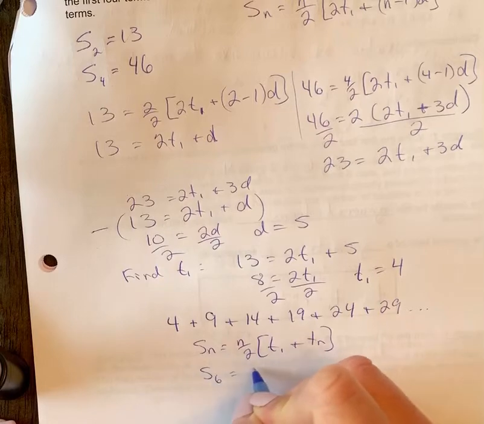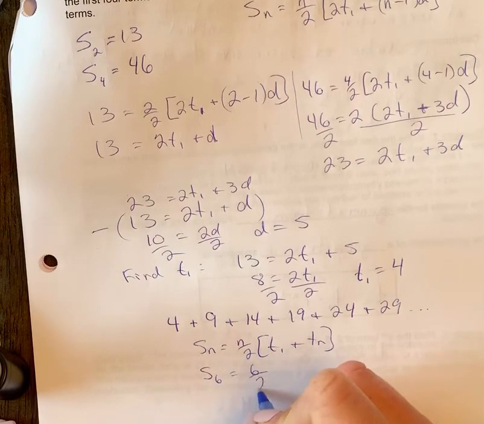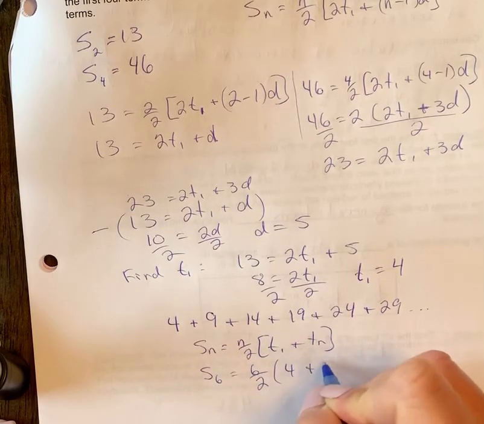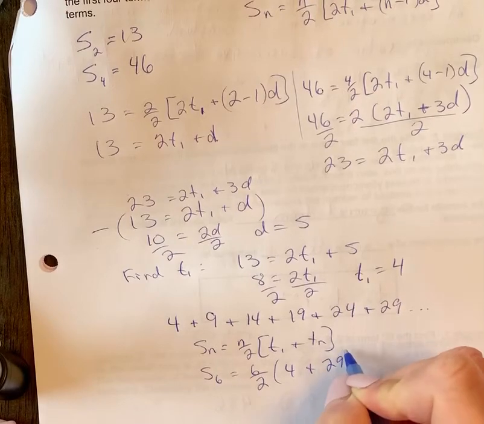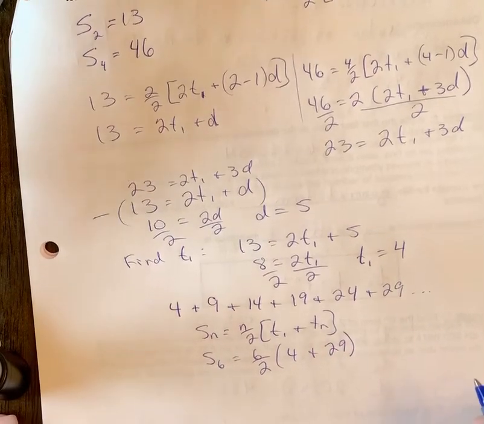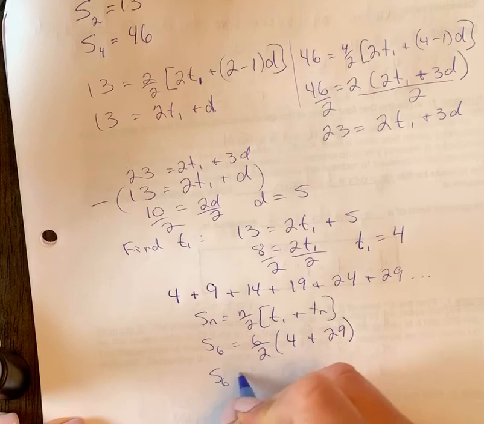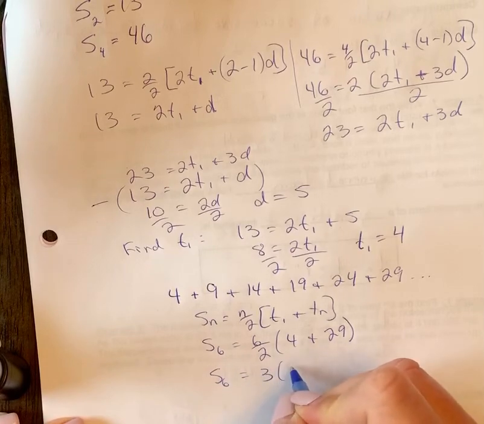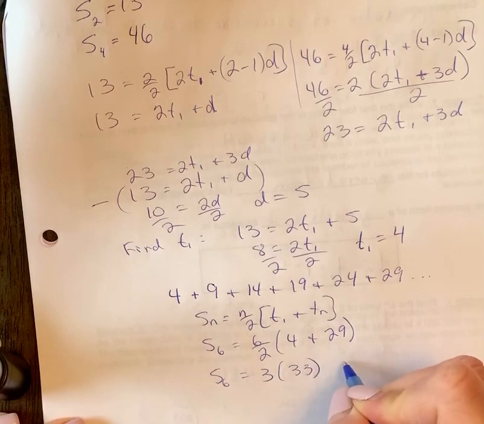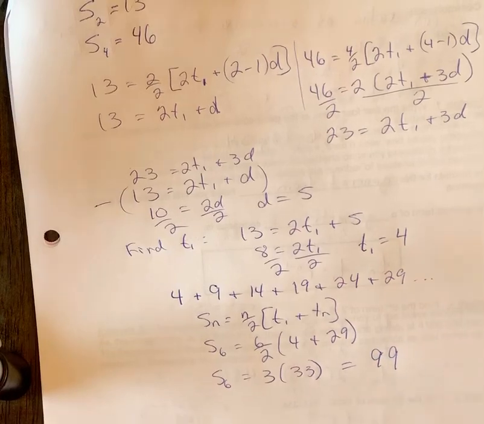And the sum of the first 6 terms, so n is 6. Term 1 is 4. The 6th term is 29. So we've got sum of 6 is equal to 3 times 33. So it's equal to 99.